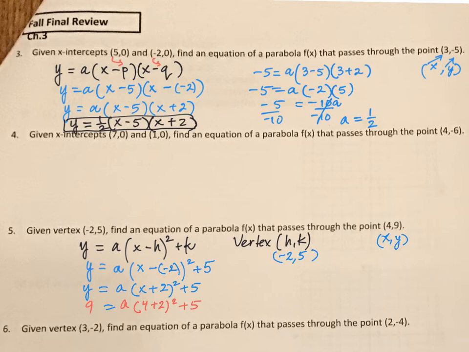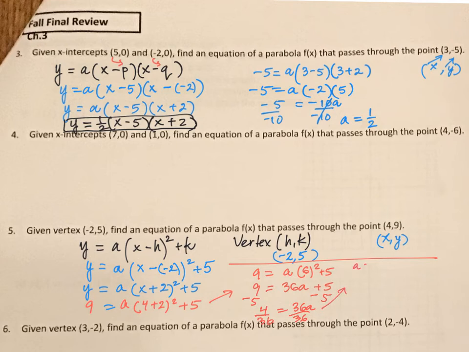So when we simplify, we get 9 equals a times 6 squared plus 5. That is 9 equals 36a plus 5, since 6 times 6 is 36. Subtracting 5 from both sides, we have 36a equals 4. And now we can divide both sides by 36, and a equals 1/9.